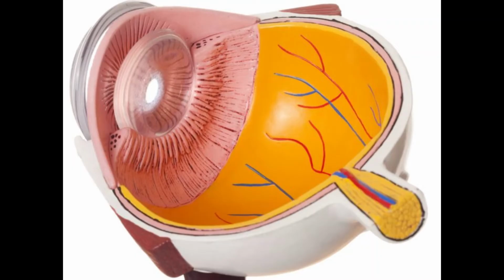Your sense of sight. Vision. We're back to more fluids. The eyeball is a fluid-filled sphere.